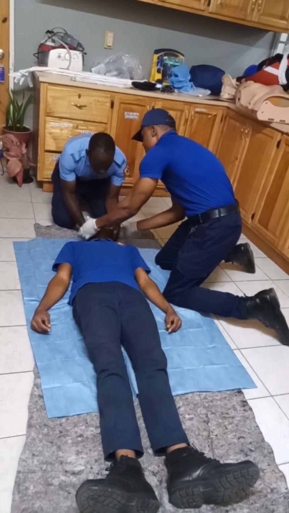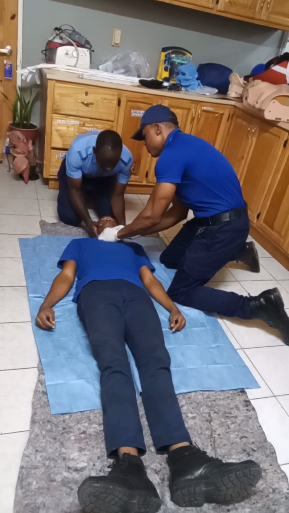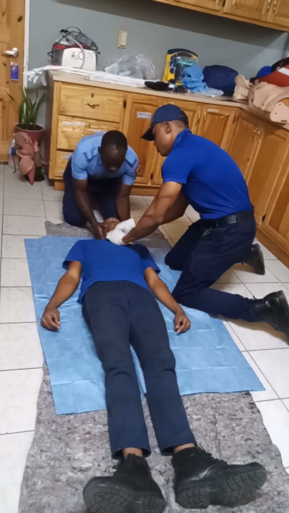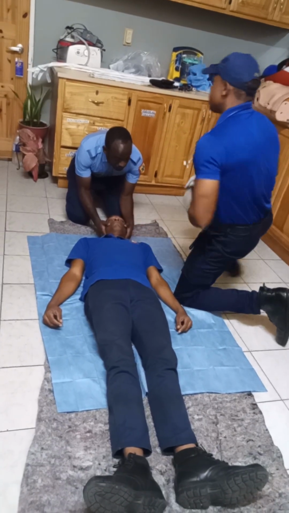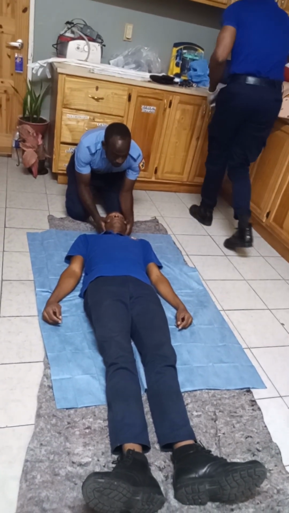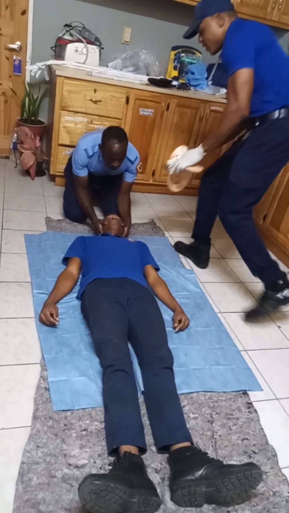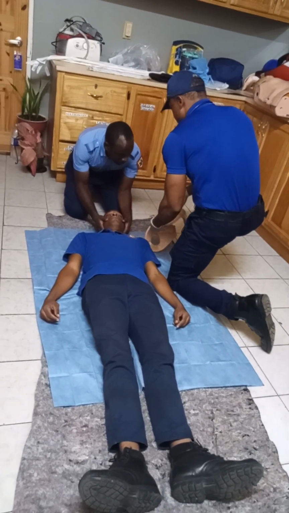Palpating the head quickly, the face, the neck. At this time, I will use a C collar. Alright, C collar on my patient.